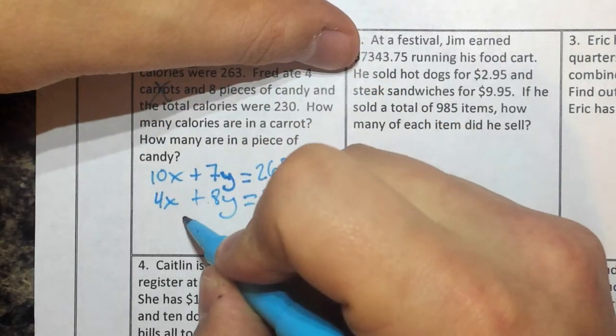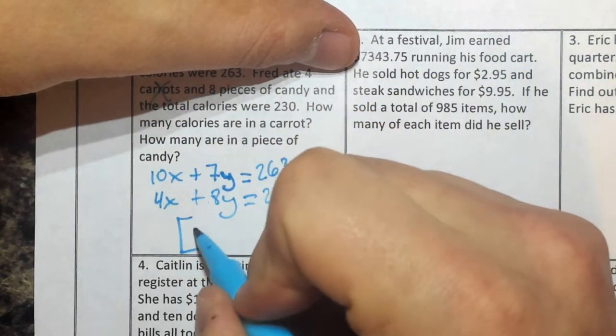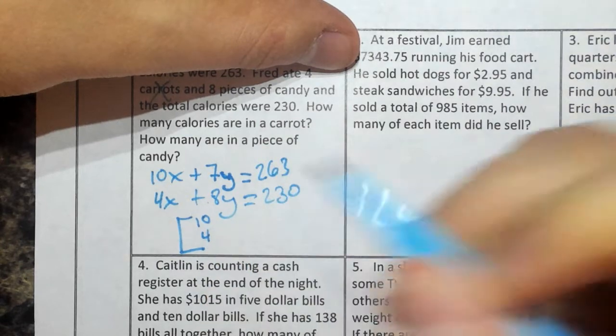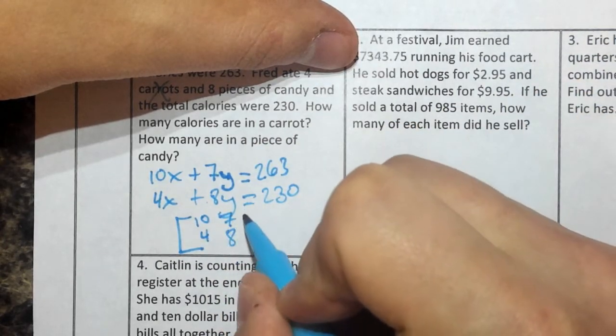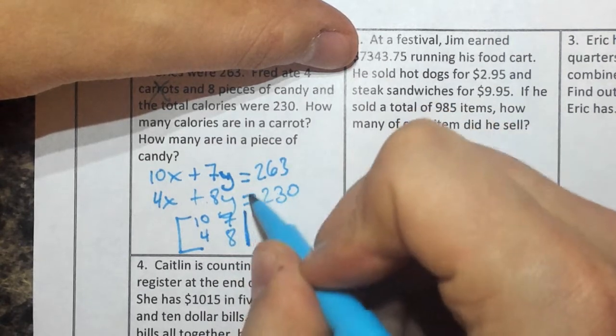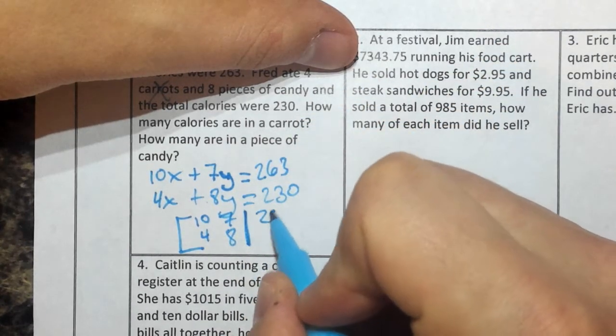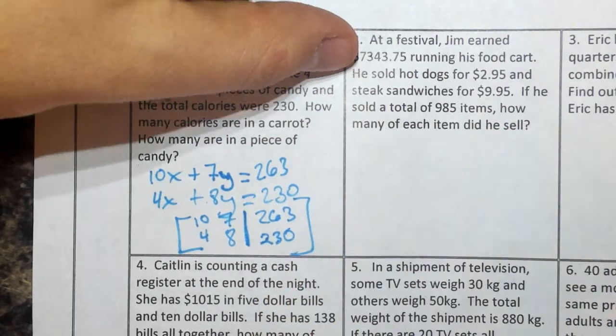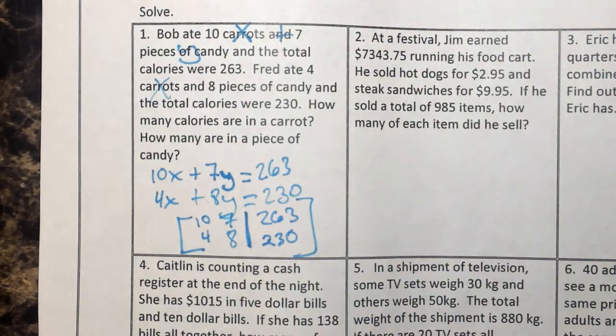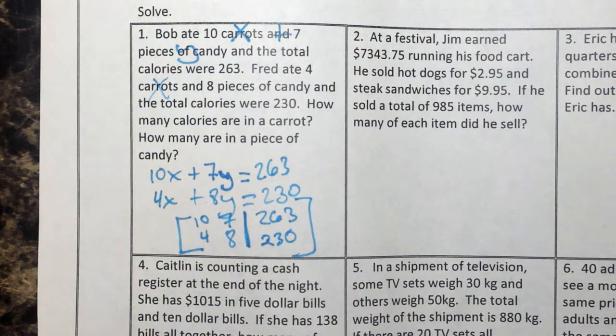We'll take the coefficients of the x's, it'll go in the first column. Then we'll take the coefficients of the y's, so that's 7 and 8. And then that funky line for the equal sign, and then we'll put our totals, 263 and 230. There's our matrix.